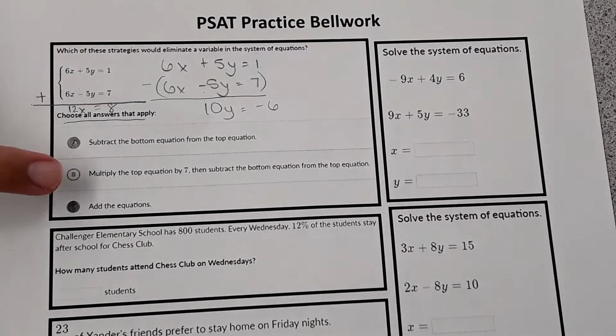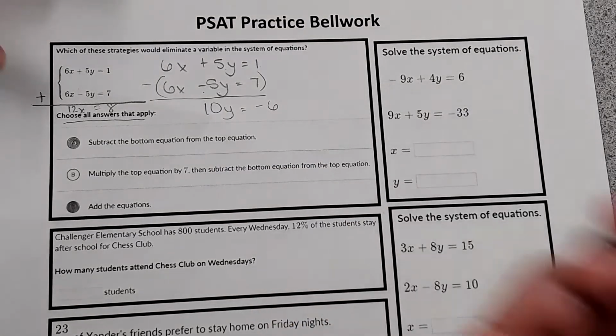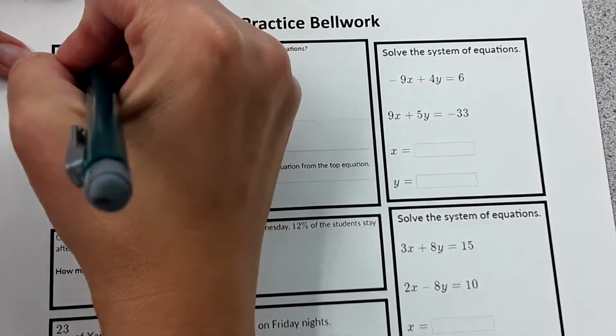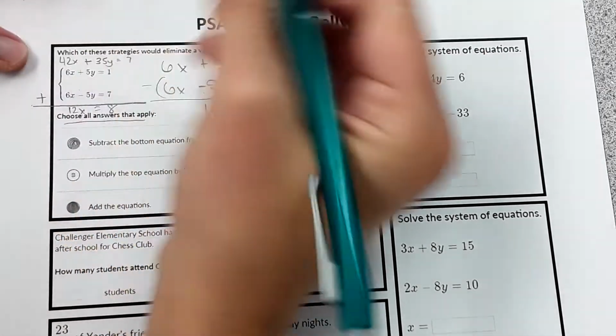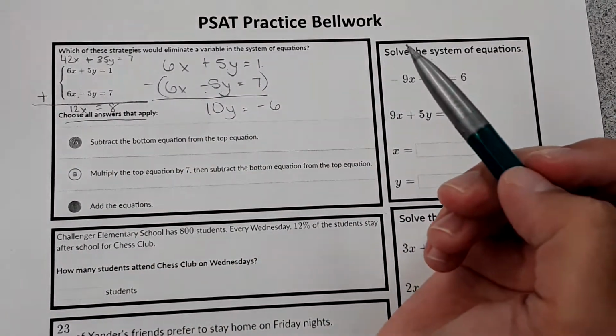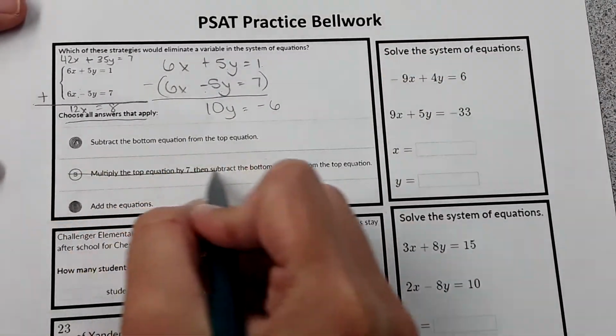Then the third option says multiply the top equation by 7, then subtract the bottom equation. If we were to multiply this by 7, we'd get 42x plus 35y equals 7. And then when we subtracted, we wouldn't get anything to cancel out. So this would not be an answer here.